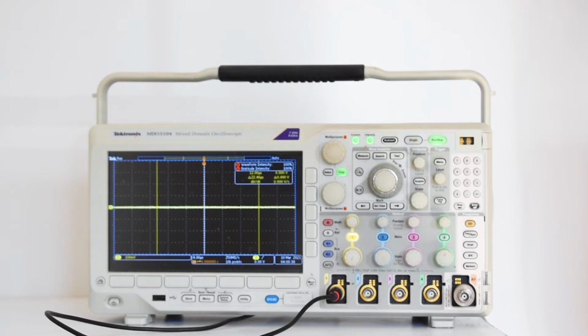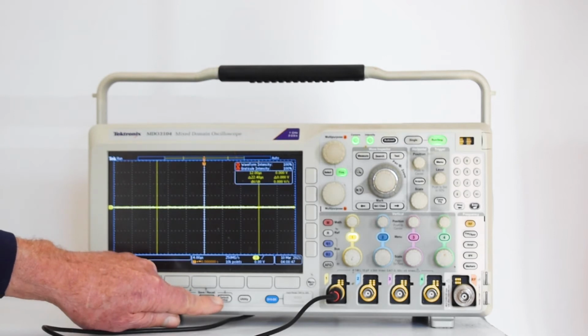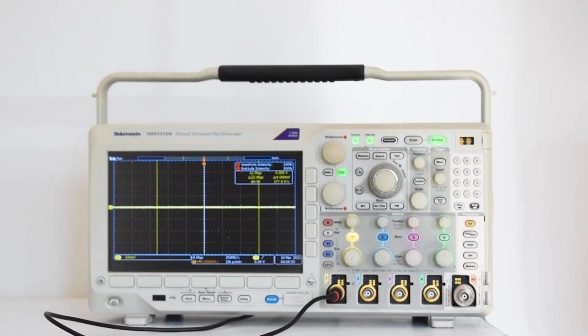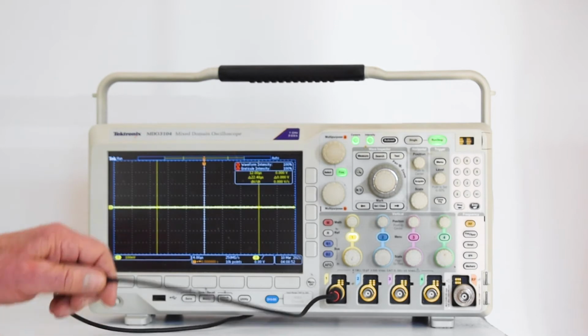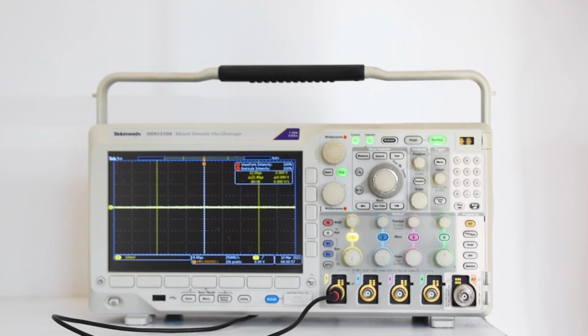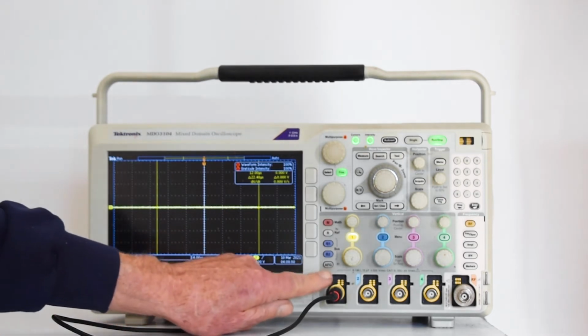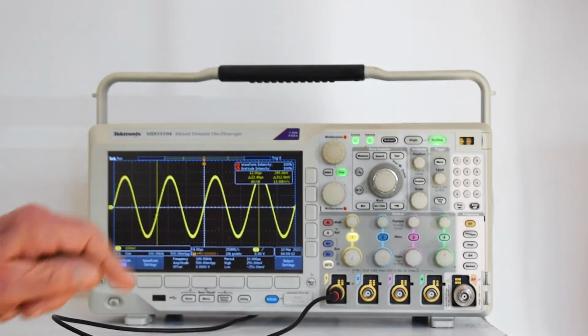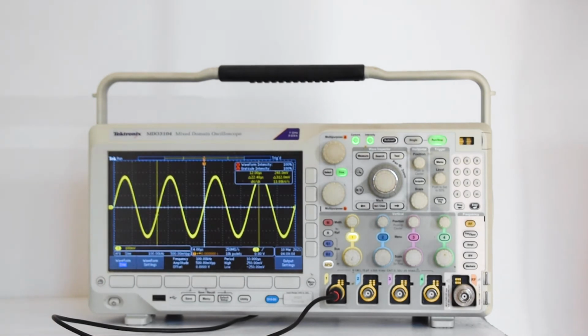To demonstrate, first press Default Setup to disable any previous setups that may interfere. Then, connect the internal arbitrary function generator to one of the analog channel inputs and press AFG. This permits the oscilloscope to display any of the 13 internally generated waveforms. For this demonstration, we'll use the sine wave, which is displayed in the default time domain.